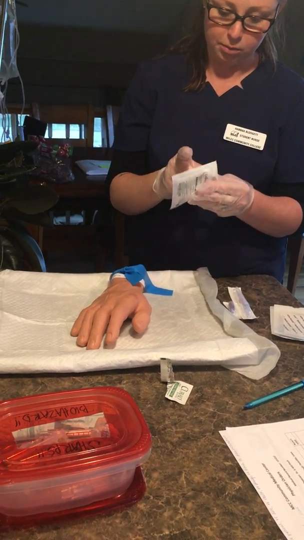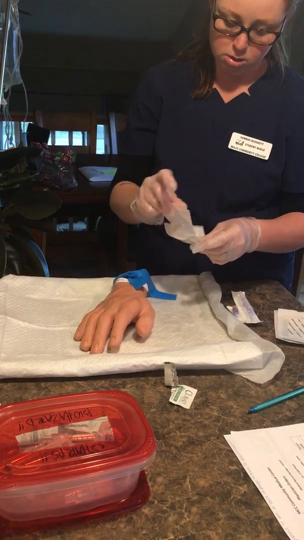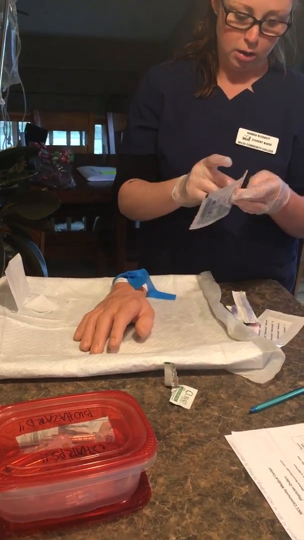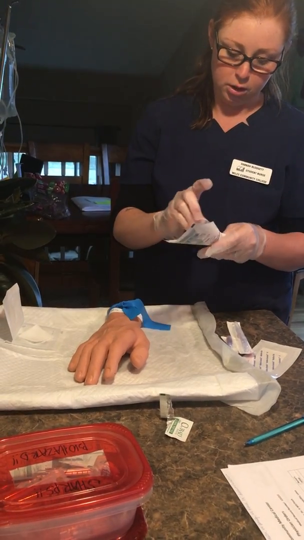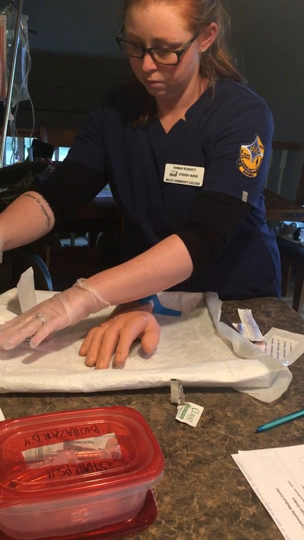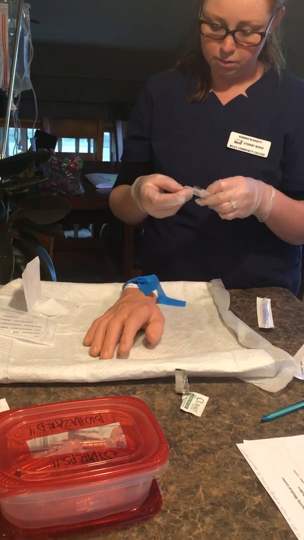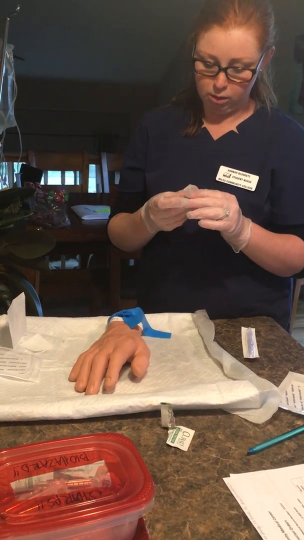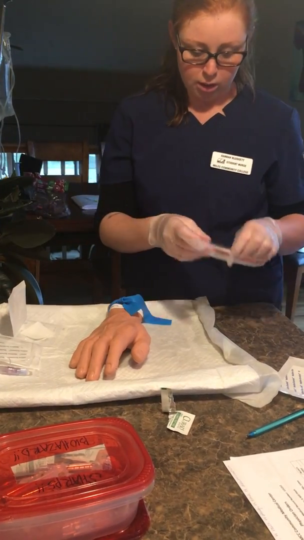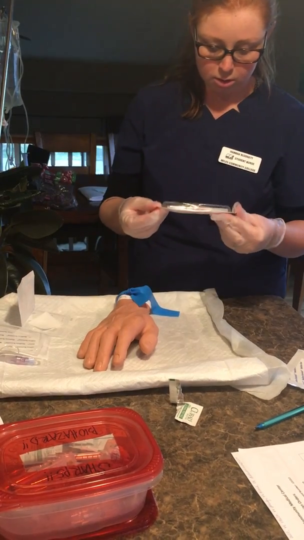I'm gonna go ahead and get these opened up. I have some gauze and dressing. And my saline lock here. And then my catheter.